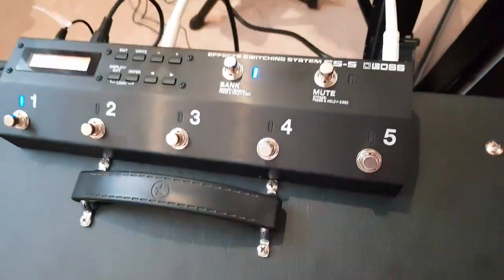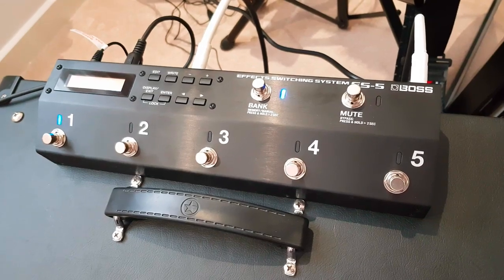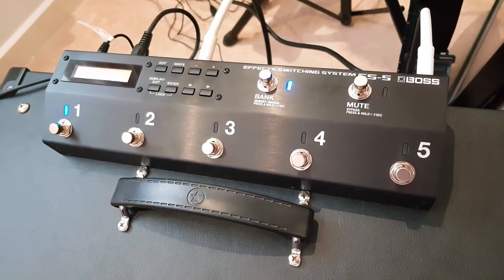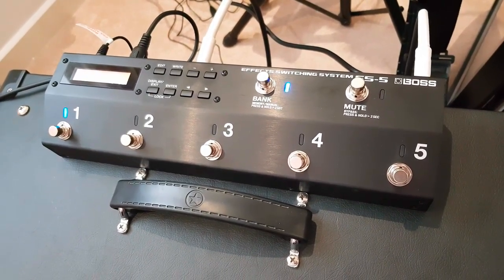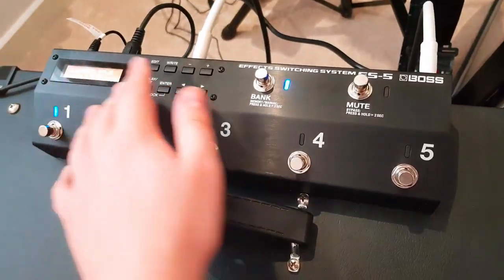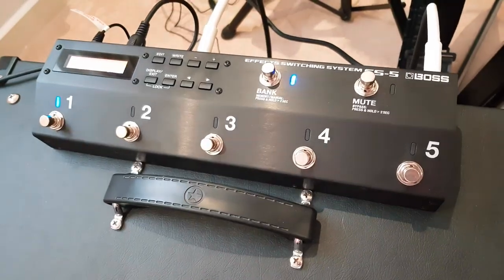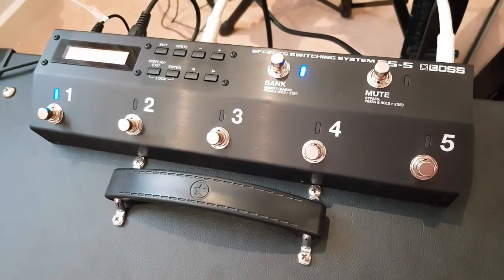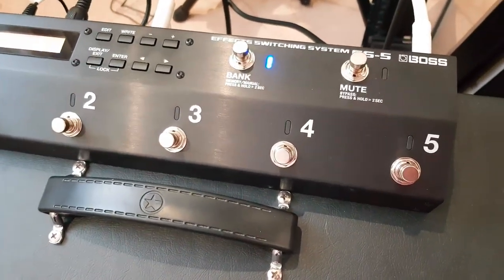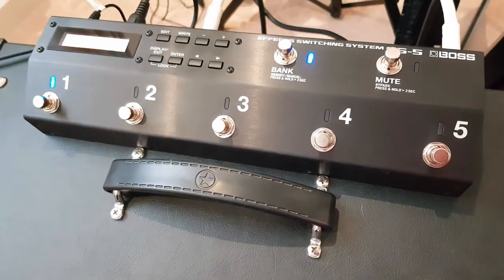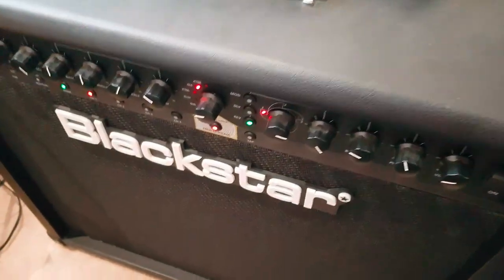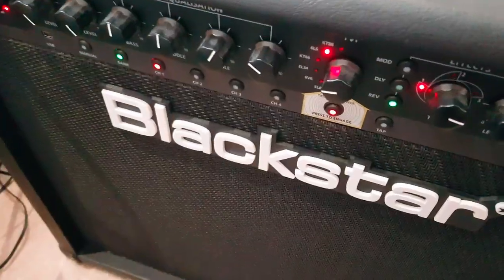This switcher comes in 3 versions. The ES5 is the middle, ES3 is the baby, and the ES8 is the granddaddy of the whole thing. And that just means how many options you have. So this has 5, ES8 has 8, give you a clue. ES3, 3, sorted. So, how do you change the channel on your amp?